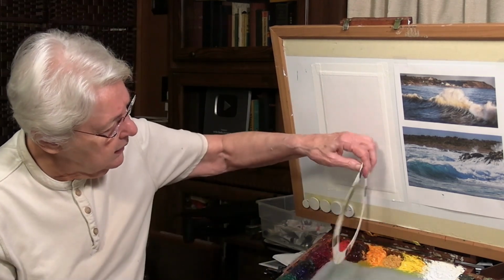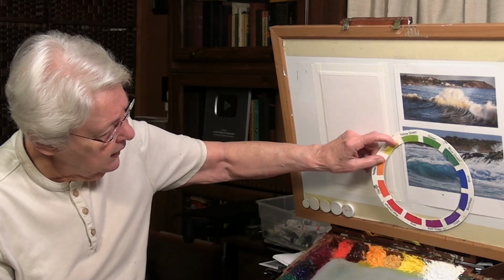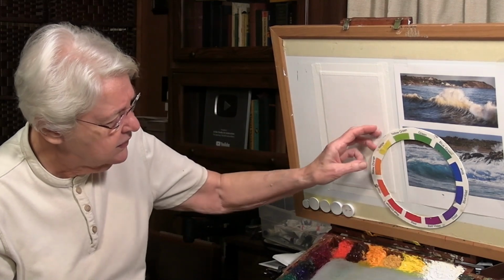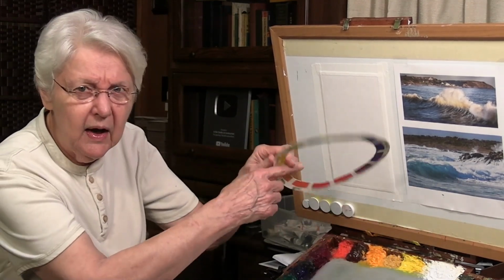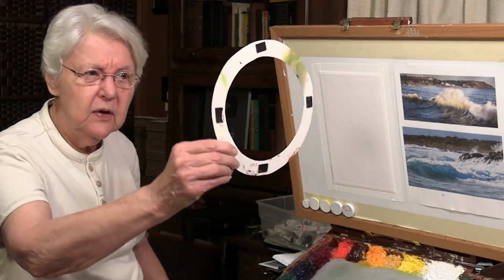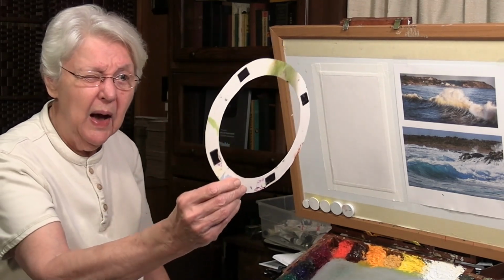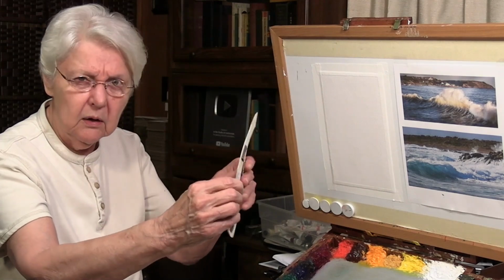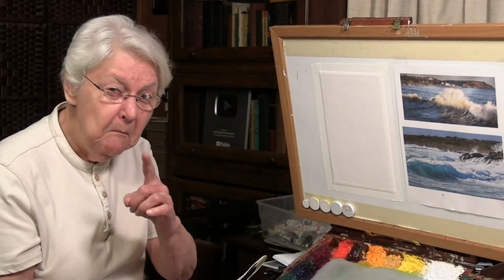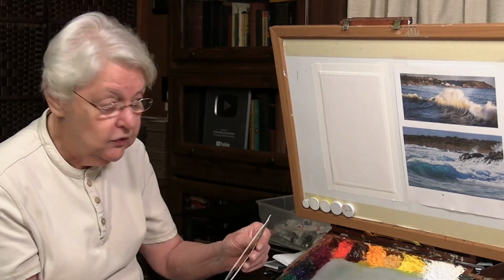So what are we seeing here in the way of color? This is how to do that. Hold the color wheel up and look through it. That's the reason I like to cut the innards out of a color wheel. When you're out in plein air, you can hold it up like this and you can turn it, close one eye, and you can align the colors on the color wheel with the colors you're looking at. So that's the major key for you. Learn how to use the color wheel.